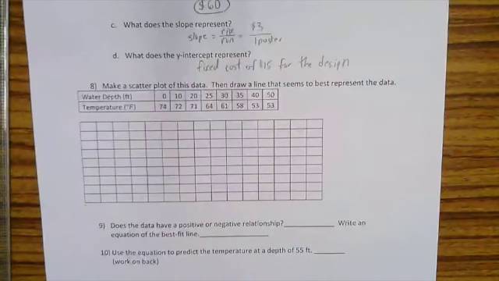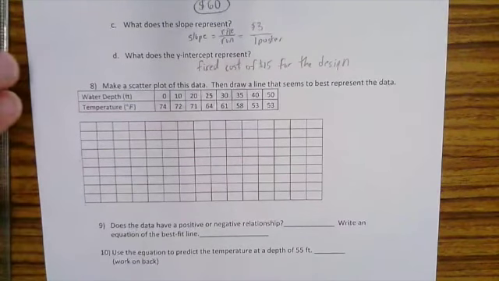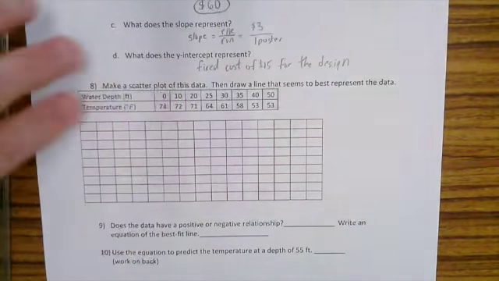Okay, so now we're going to do the same kind of problem here, but starting off first with a scatter plot of some data. I want to be able to graph this data, and this is comparing the water depth to the temperature. In this case, the temperature is a function of the water depth. Usually you can basically look at this table. The one on top should be our x-axis one.